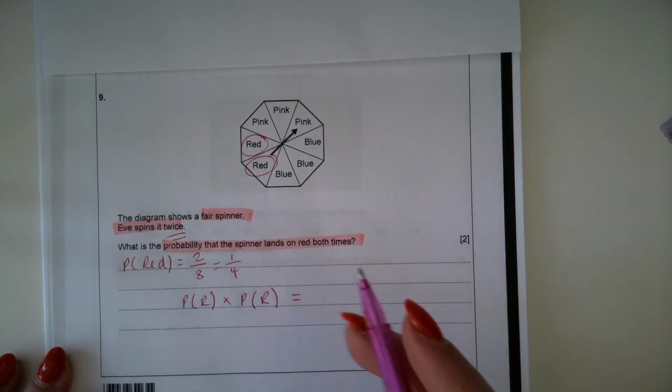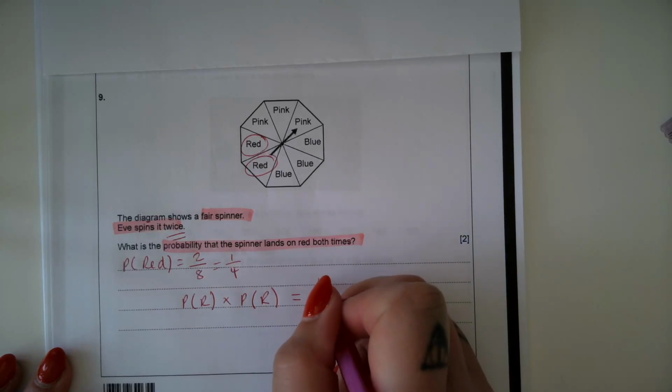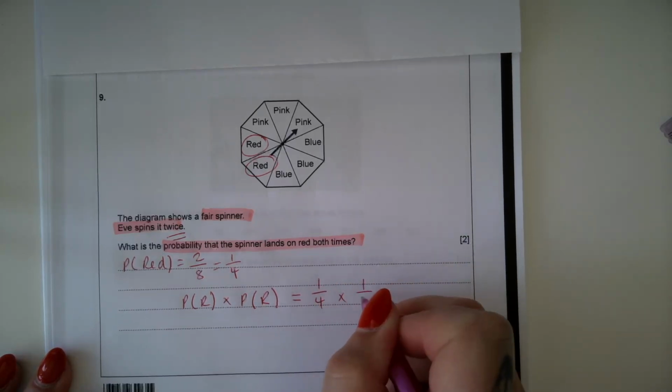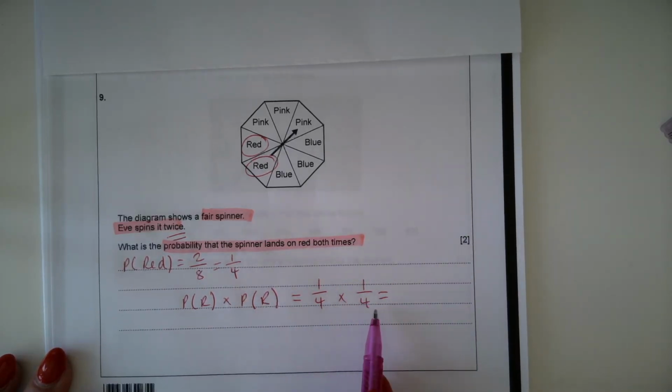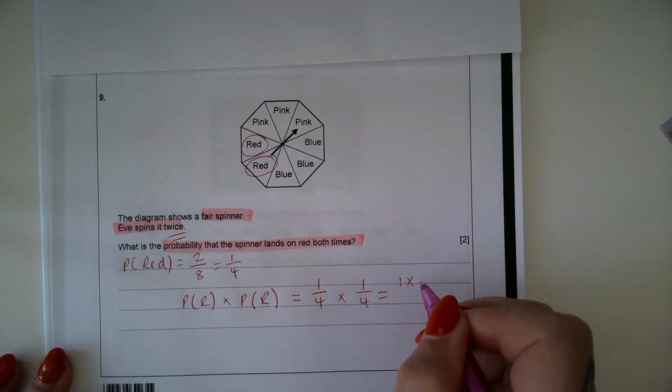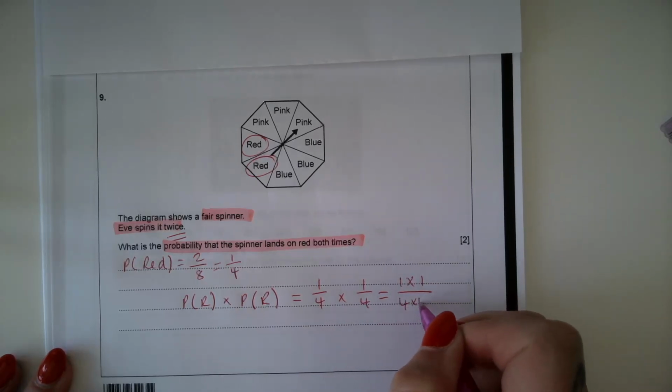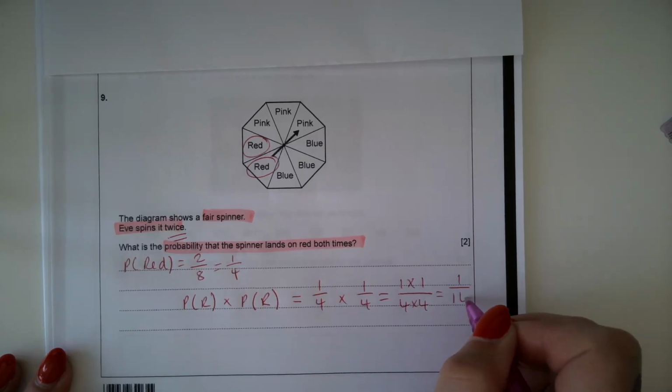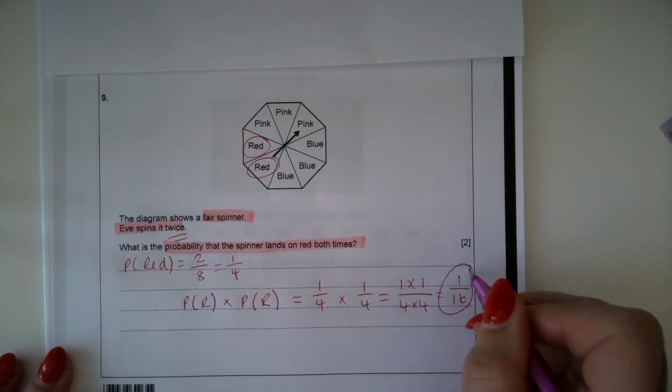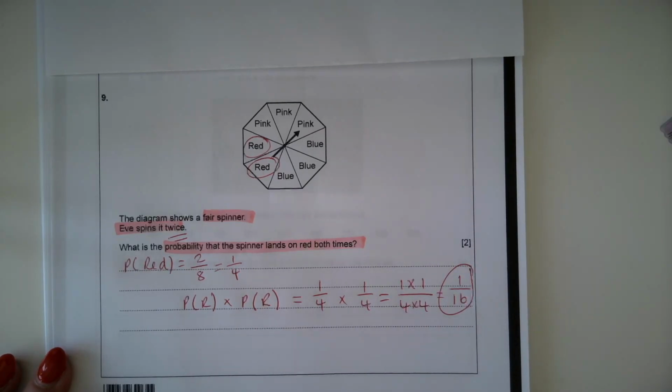So it's red and red. So we know the probability of red is 1/4. So 1/4 multiplied by 1/4. When we're multiplying fractions, we multiply the numerators and the denominators, that becomes 1 over 16. So that is our probability that the spinner lands on red both times that Eve spins it.